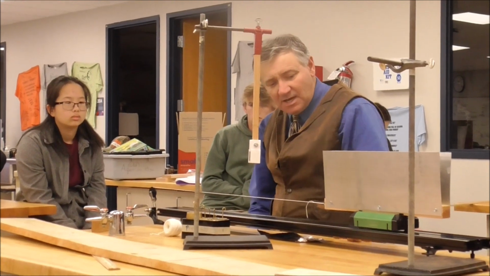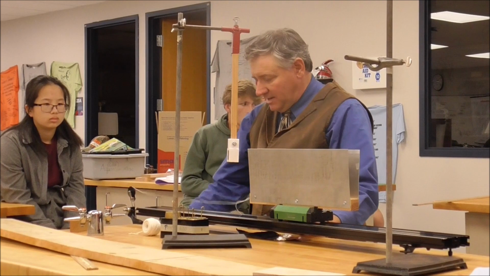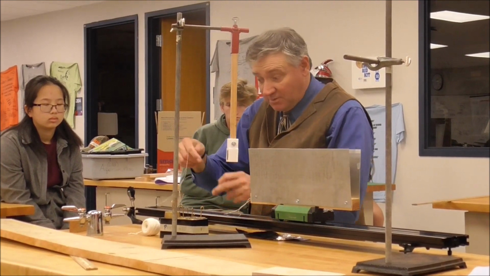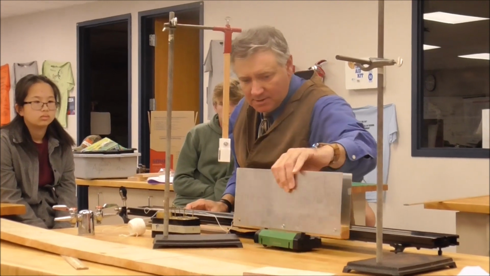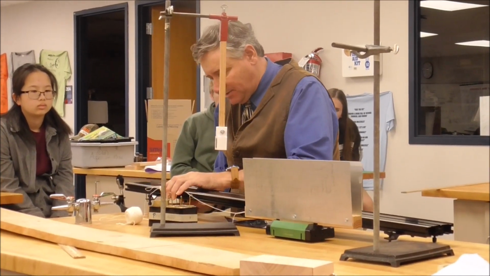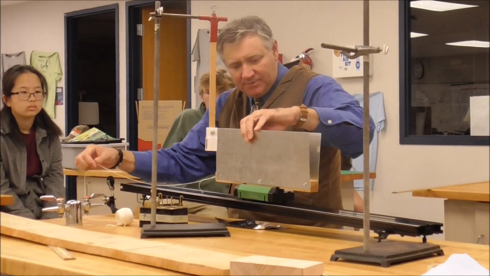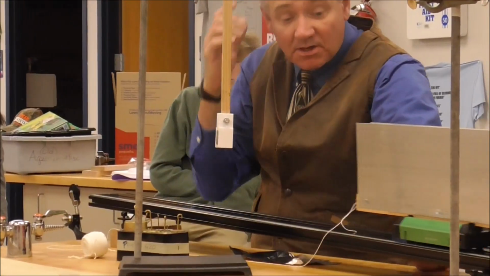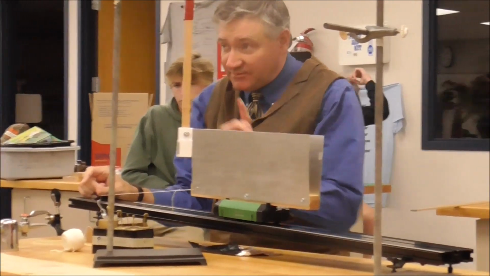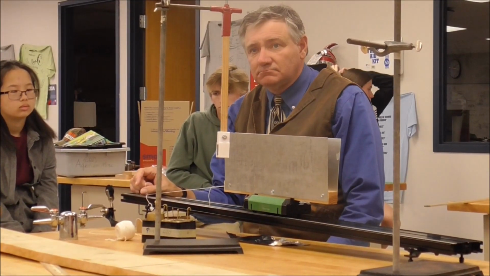So I'm going to let go of this. Oddly enough, it begins to accelerate. Now I'm going to put this underneath the front edge and let go of it. Now it goes the other way. If it's a frictionless inclined plane, what's the only force in town?